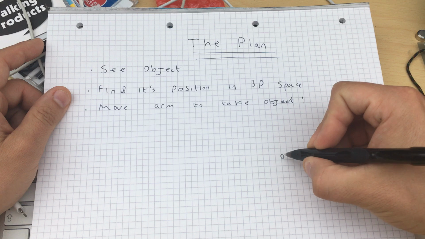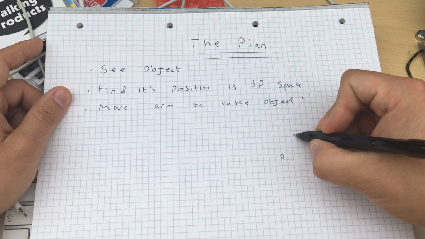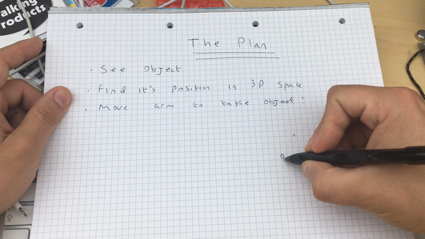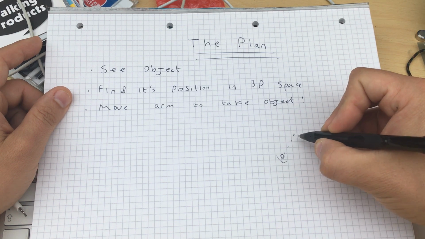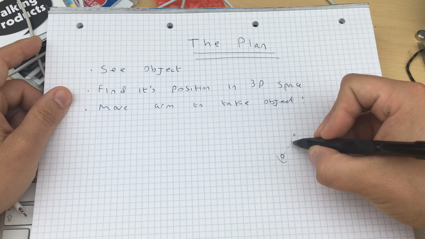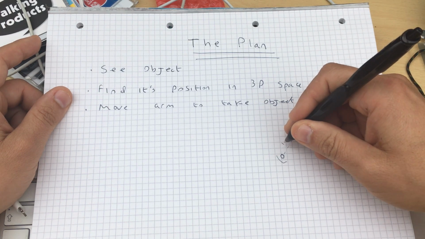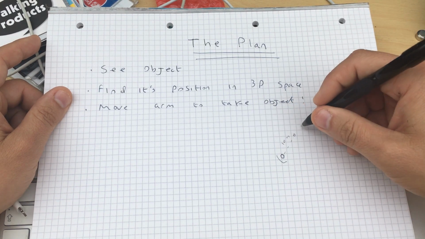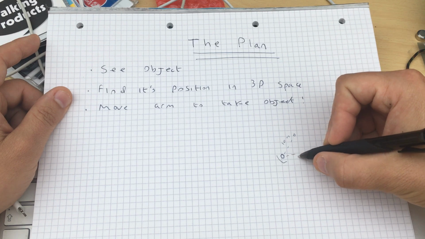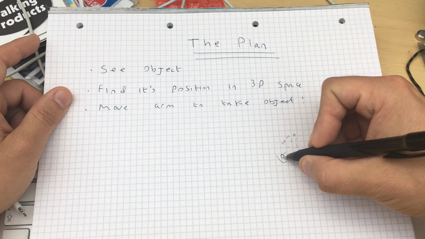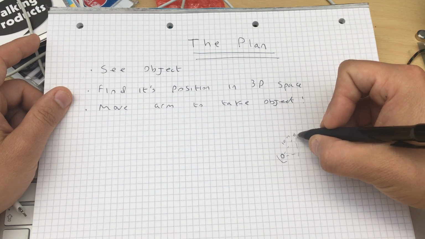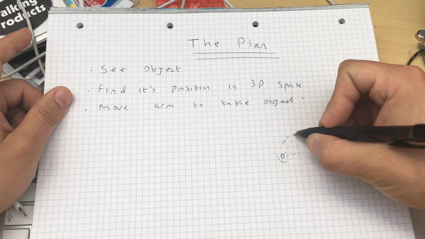If my head is here with the webcam on and the object's here, and I know this angle here and that this is, I don't know, 10 meters away, that's a bit far, I can build a triangle that will tell me, if this is 0, 0, and I know the length of this, where this place is.